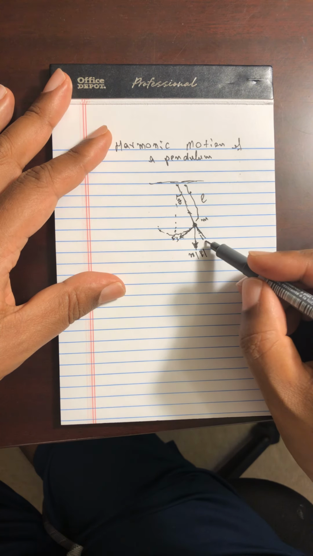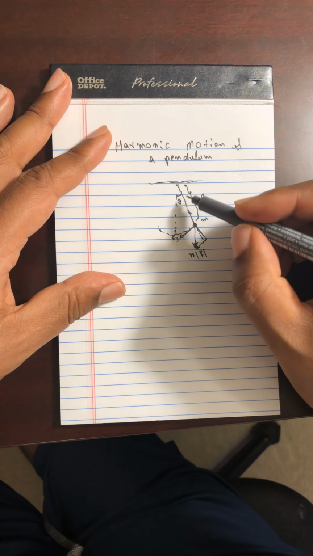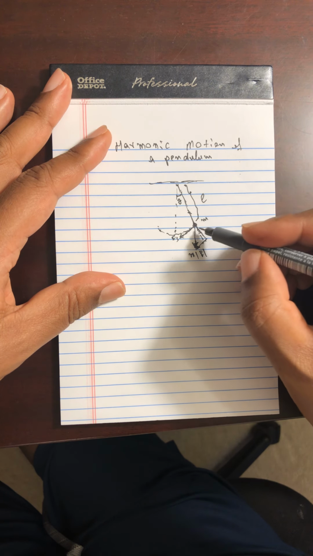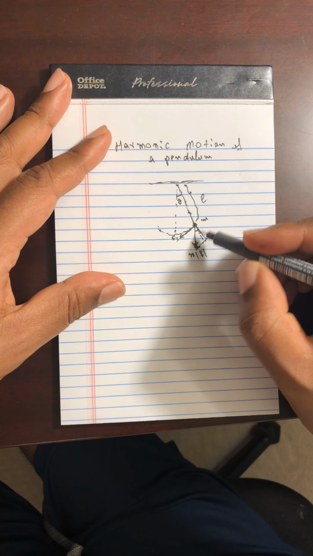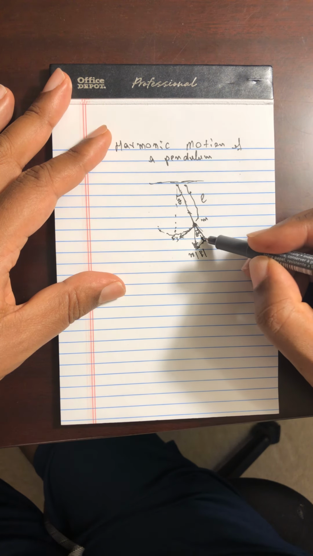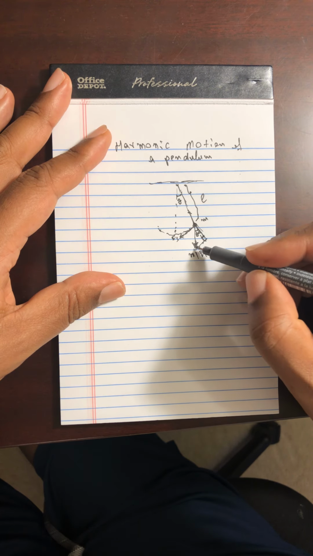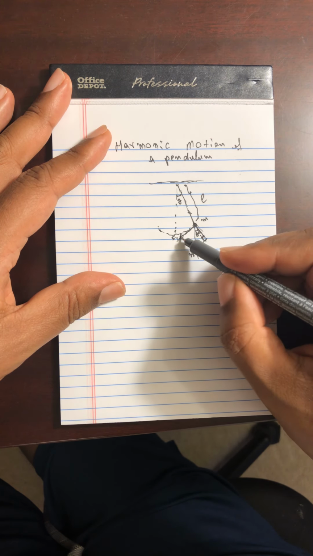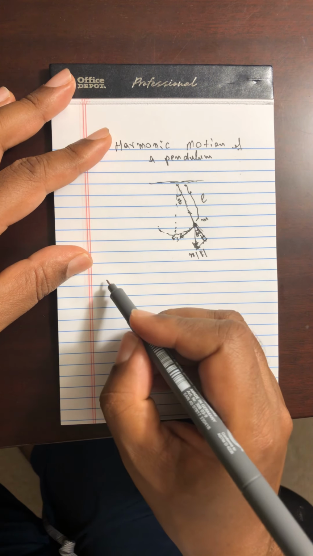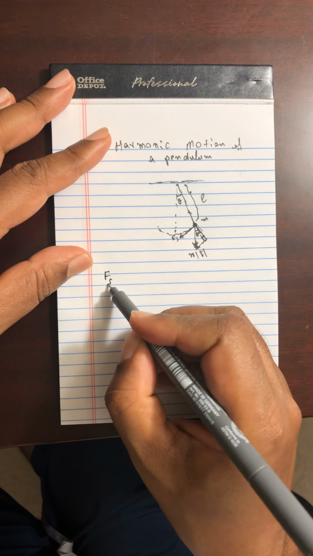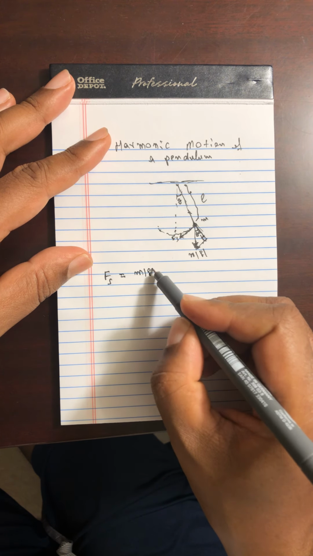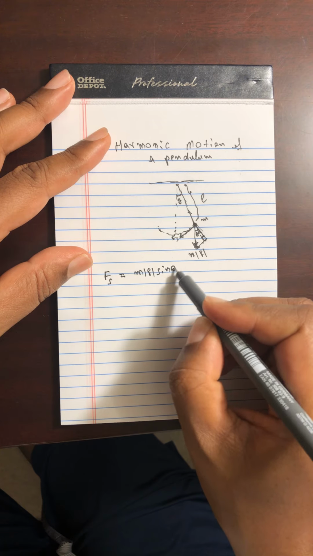Now this force over here is the same as this one. Since these two lines are parallel, these two angles are equal, they are corresponding angles. So if you look at this triangle, it's a right angle triangle over here. We got a weight mg over here. So this side over here is mg sine theta. So the force responsible for this motion along the circular trajectory is mg sine theta. That is this component.